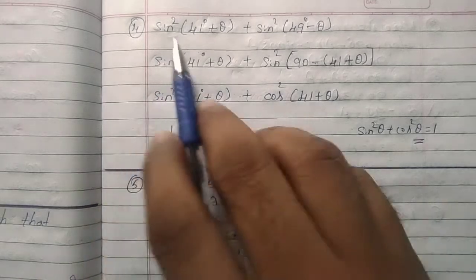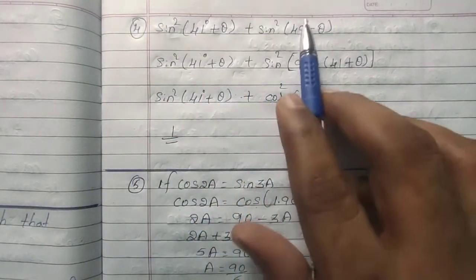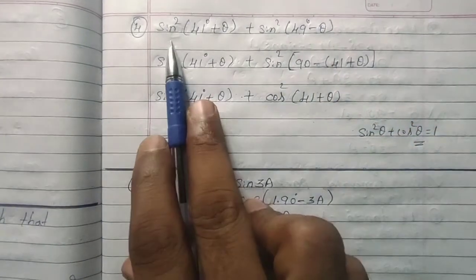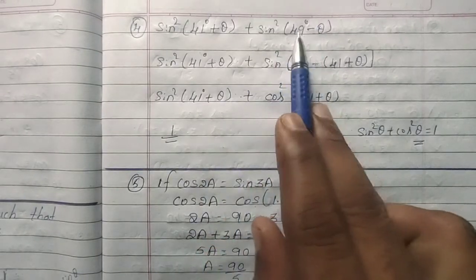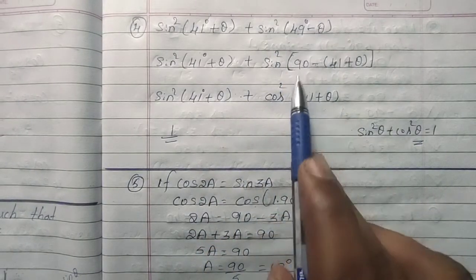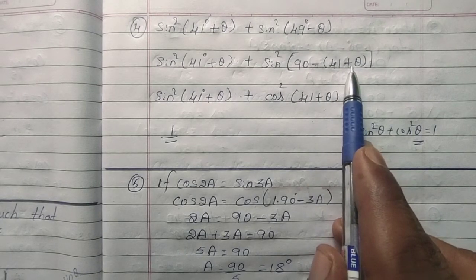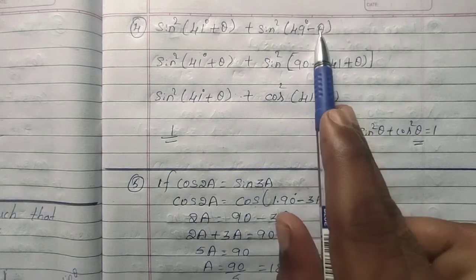Next, sine square of 41 degree plus theta plus sine square of 49 degree minus theta. First step, I will write this as it is, plus sine square. This angle, can I write 90 minus 41 plus theta? Check, 90 minus 41 is 49, minus theta as it is.